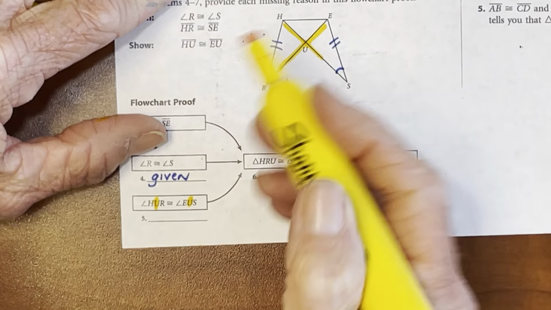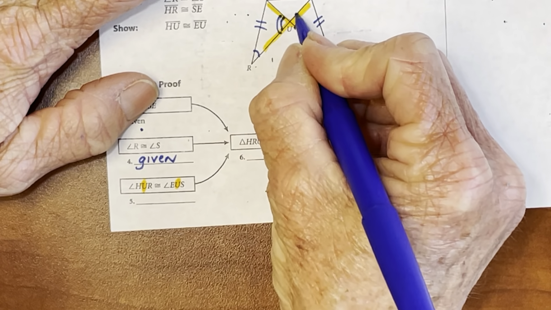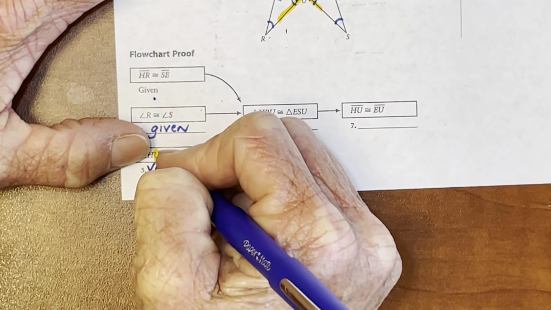HUR and EUS, those are the two angles across from each other. Those are vertical angles. So vertical angles are congruent.